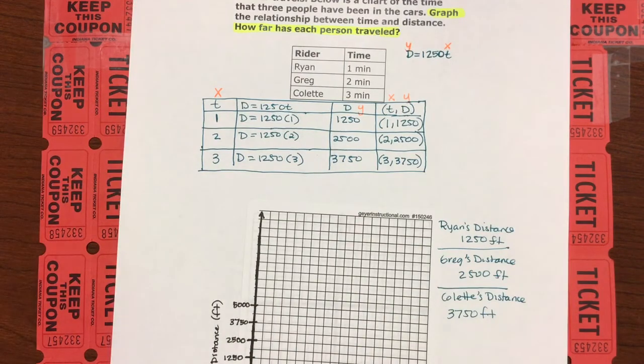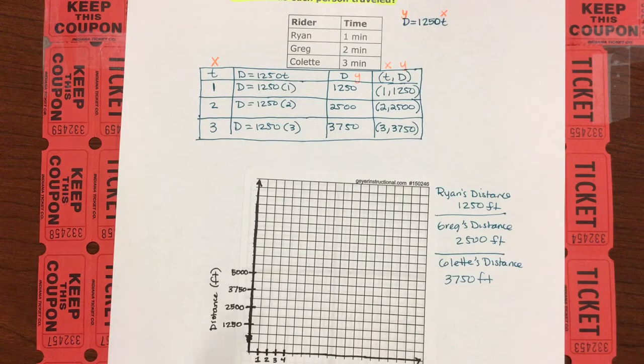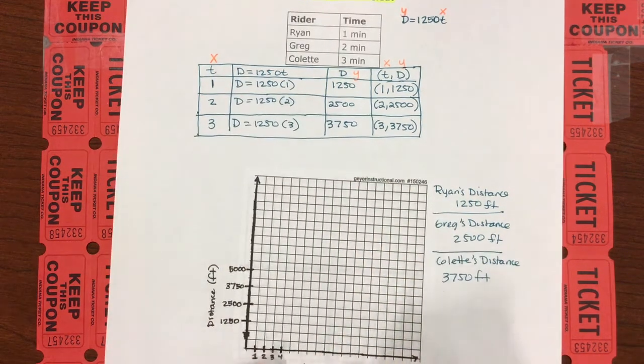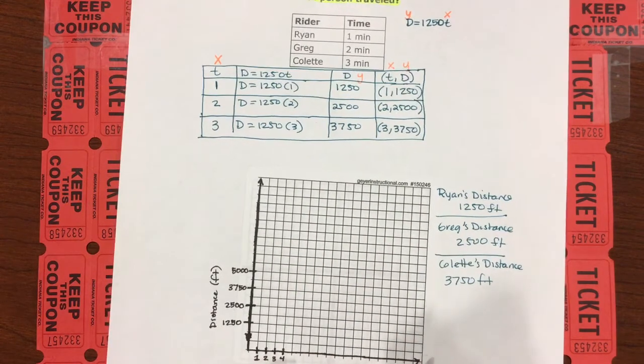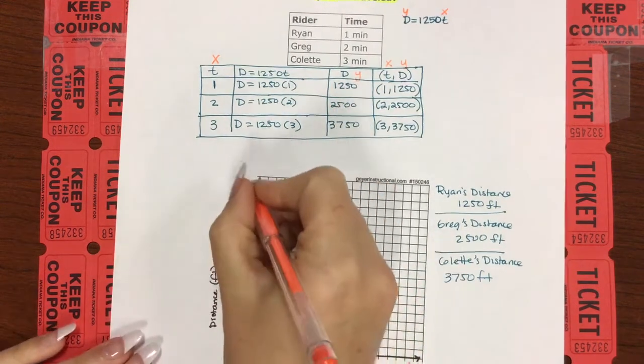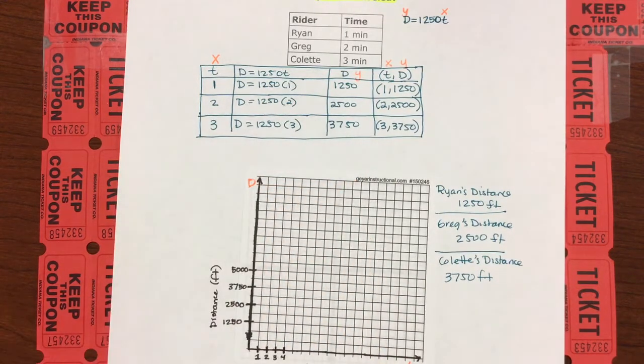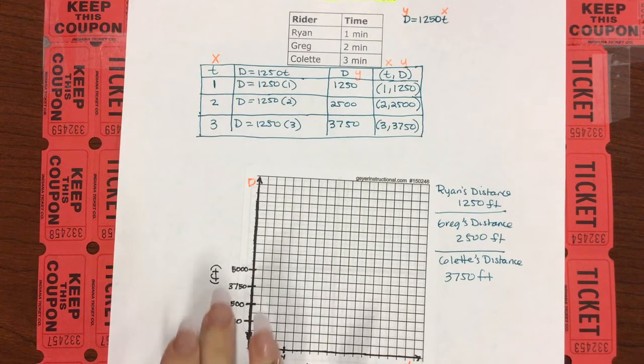Okay, so let's go ahead and graph these points. All right, we know that our x-axis is the same thing as t, for time. So over here on our x-axis, this is going to be our t. And then our y-axis is the same thing as distance. Okay, so our time is in minutes and our distance is in feet.